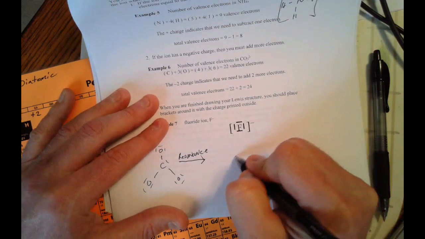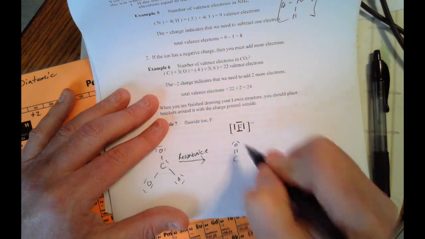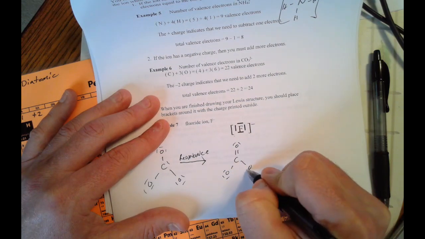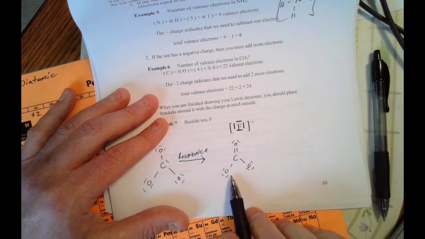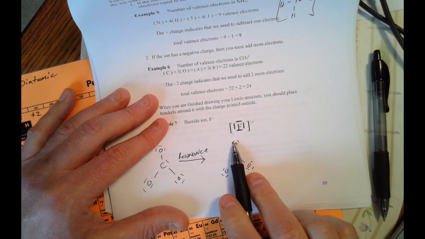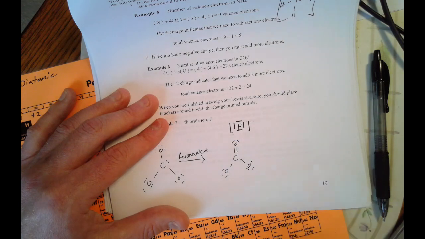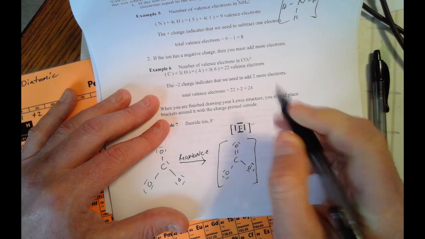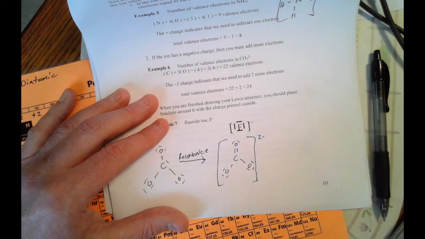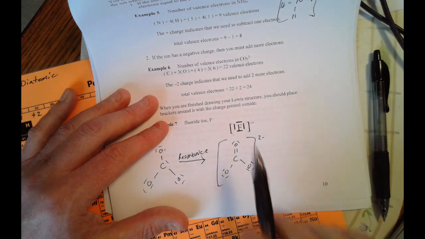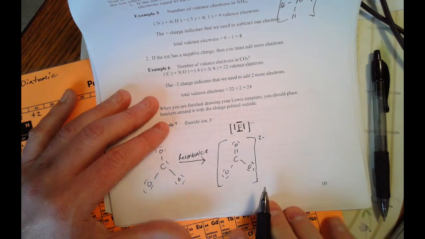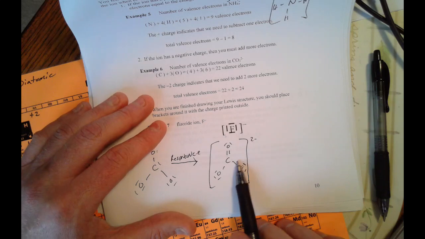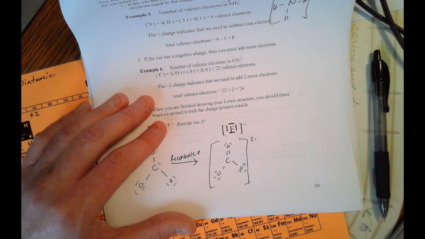So we're going to put the C in the middle, and I'm going to just start off by putting it with the top one. 2, 4, 6, 8, 10, 12, 14, 16, 18, 20, 22, 24. Again, somebody's going to say, well, actually, we need to show that extra 2 negative. You can put 2 negative or negative 2. It doesn't matter. It's just like saying 2 minuses or minus 2 for the charge. So both ways are acceptable. That's one resonance structure.